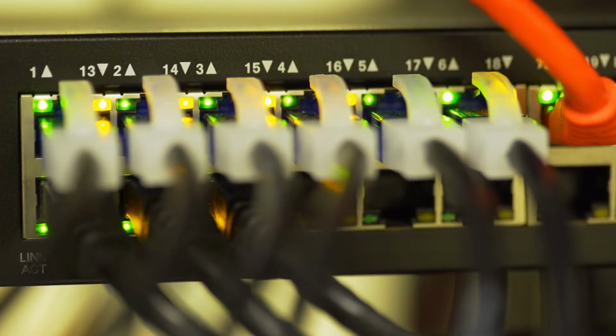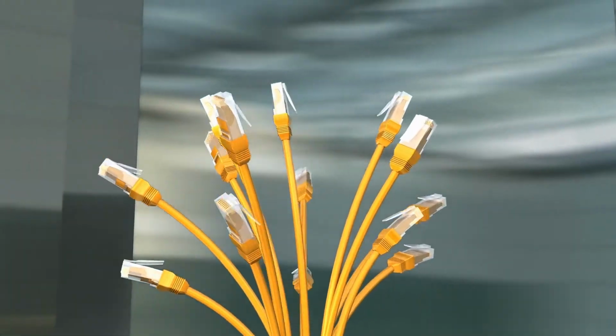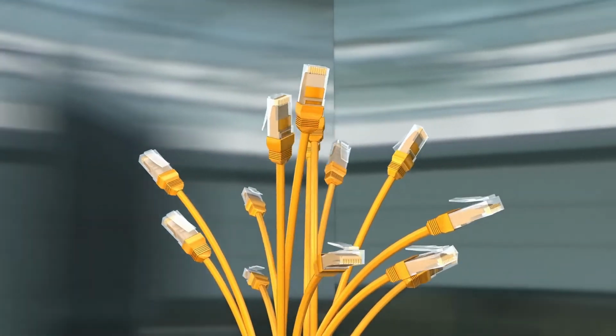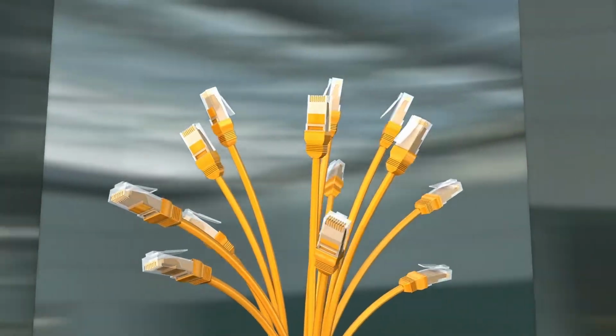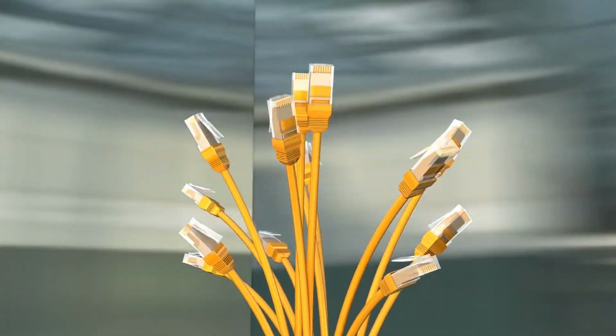Subnet mask. To create a subnet, we use a subnet mask, which is a 32-bit number that tells a device which part of the IP address represents the network ID and which part represents the host ID. The subnet mask is represented similarly to an IP address, such as 255.255.255.0.